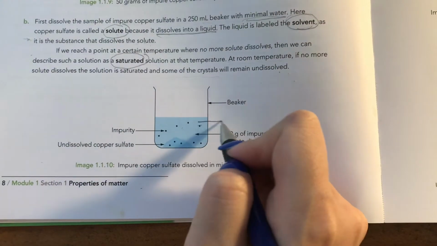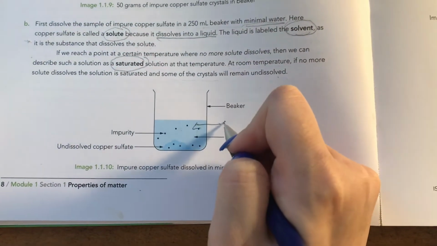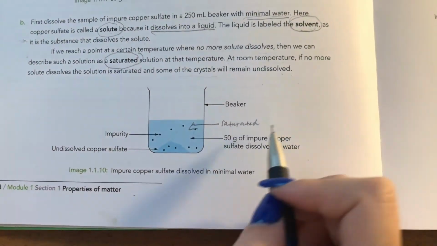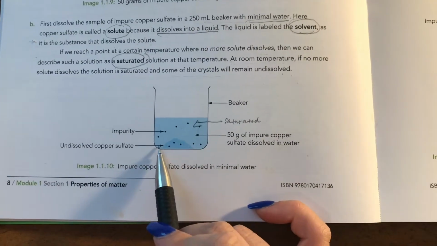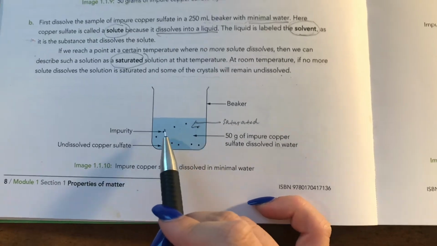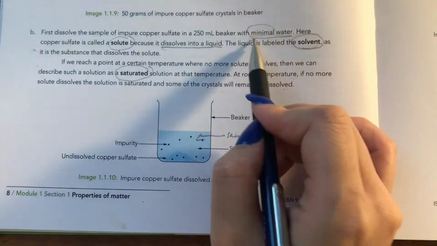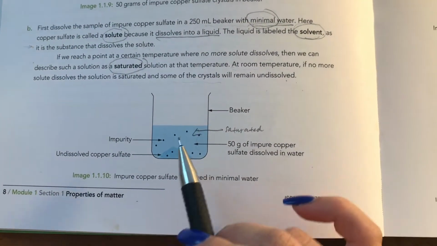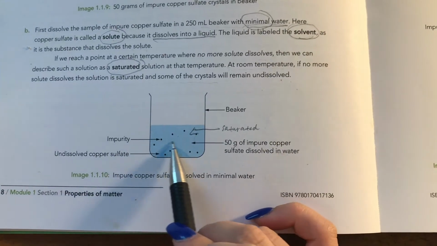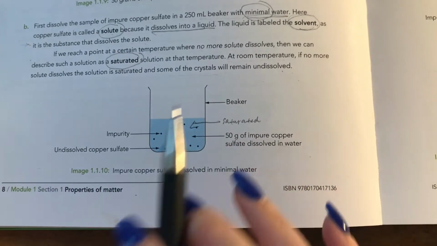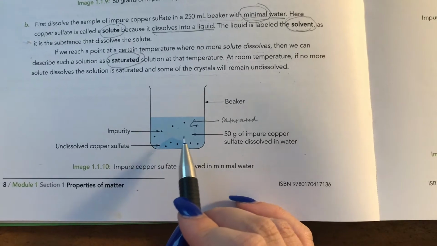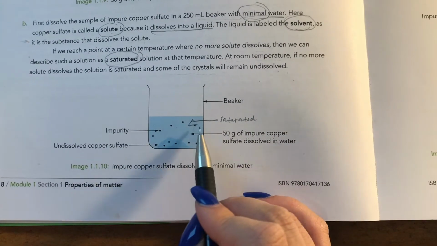So basically this solution here is saturated now. Okay, so I'm going to label this as saturated. And some of the copper sulfate with the impurities have not dissolved, some have dissolved. Remember, we used minimal water, and I'll explain why in a moment. We want to use the least amount of water as possible, but that doesn't mean that you're going to use a tiny little bit. We're going to use some, just to a certain extent. So what we have is undissolved copper sulfate with the impurities, and we have some of the copper sulfate in solution with the impurities.